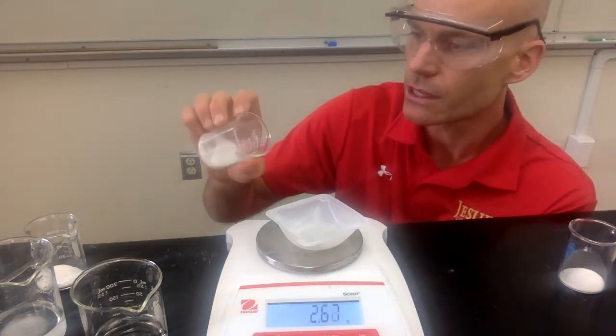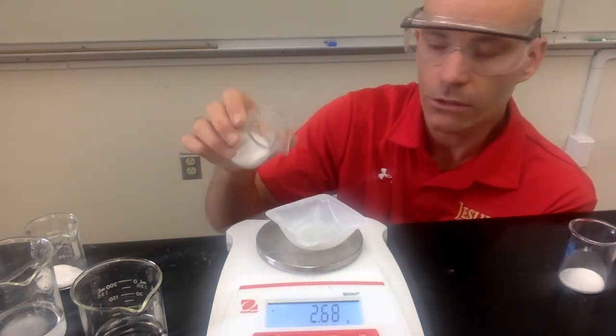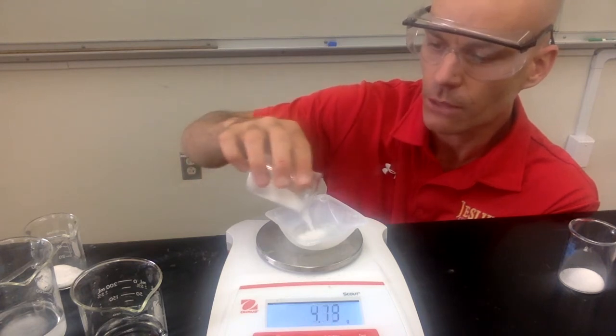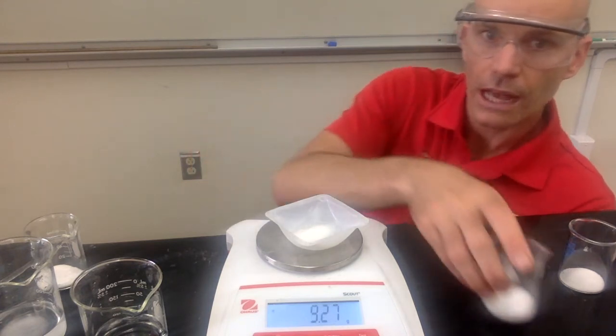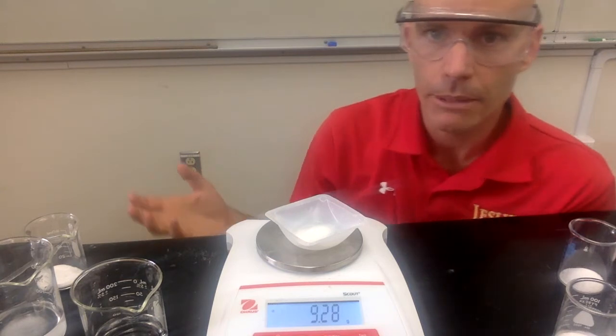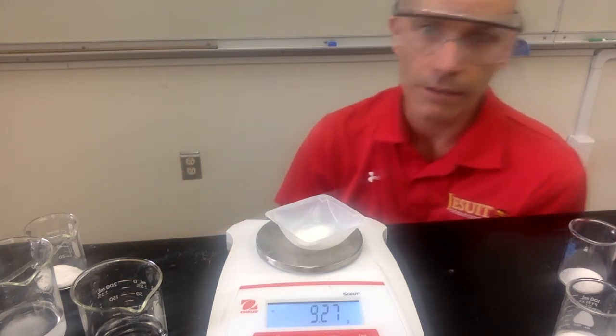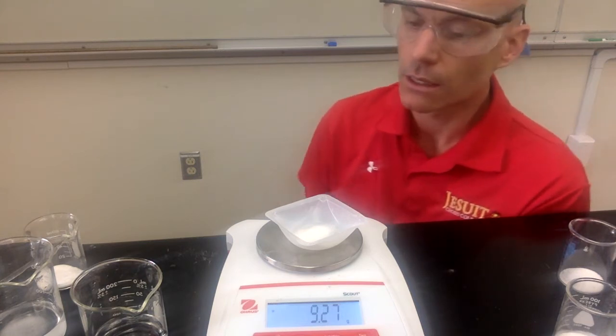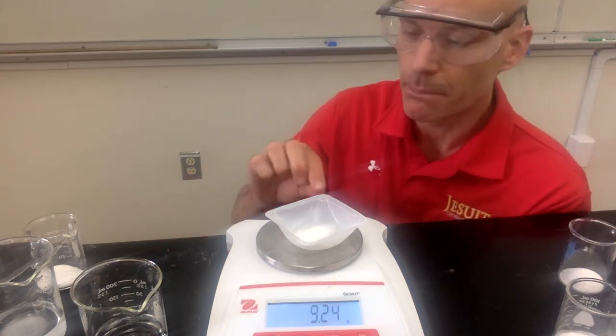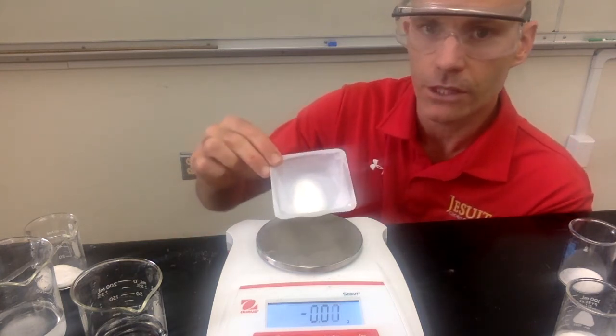So here's our mixture. This contains the two reactants we just looked at, sodium bicarbonate and sodium chloride. And our goal in this lab is to figure out how much is sodium bicarbonate and how much is sodium chloride. Is it a 50-50 mix? Is it a 30-70? Is it 99-1? We've got to figure out what's the ratio in that mix. Okay, what's the percentage of each one?